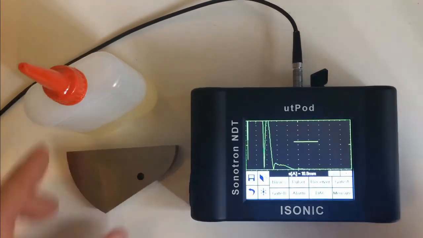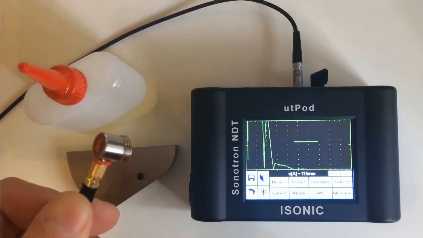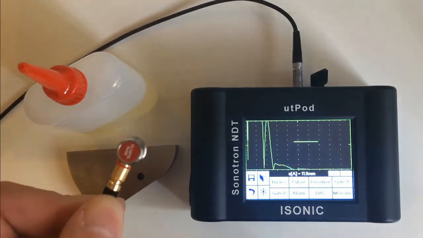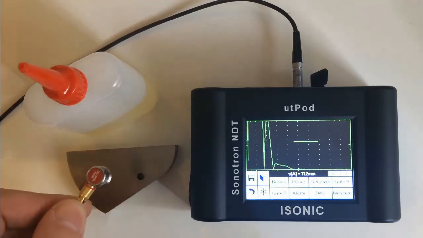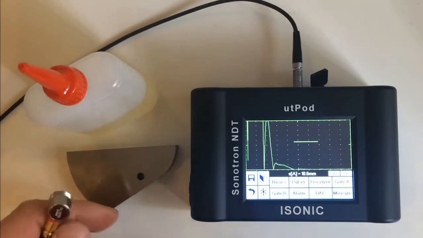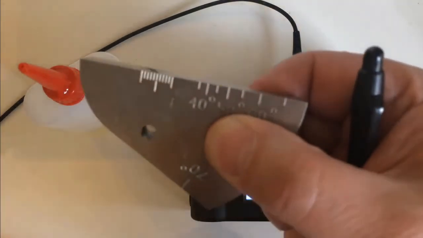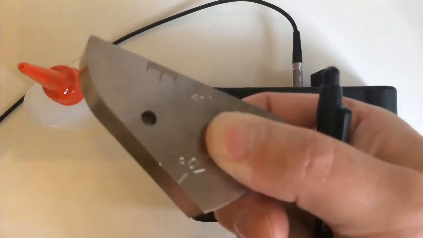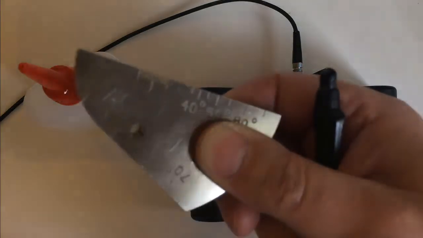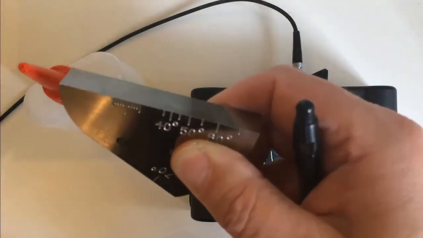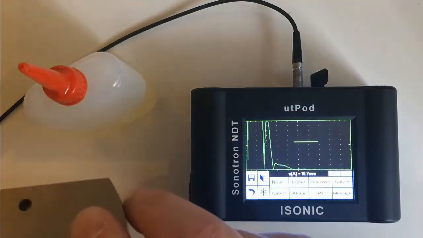Now we have a probe over here. This is the ultrasonic probe, a rather tiny one. There are much bigger ones available, but we use this tiny one to have a higher frequency, to have rather good signals from this test piece. This test piece is a so-called V2 calibration block. It's used a lot for ultrasonic calibrations on steel. This is made of standard steel, carbon steel. And we are using this now for some tests.